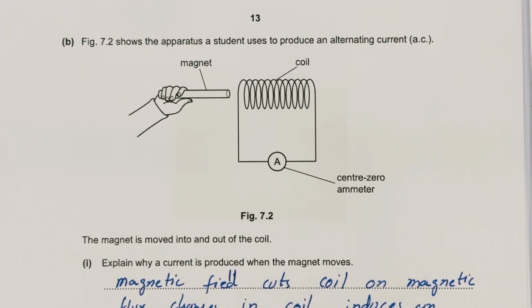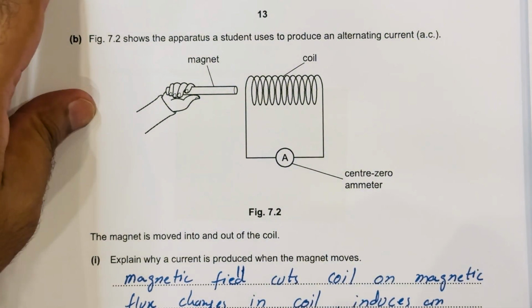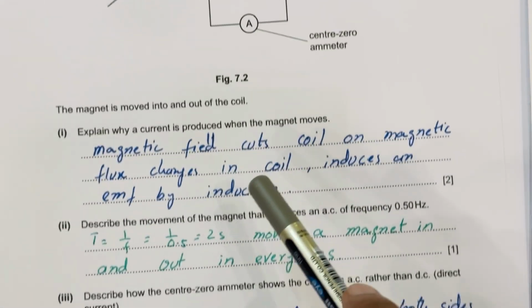Okay, moving to its B part. This is from electromagnetic induction. This is a very important question because this question is touching magnetic flux. Okay, I will explain during the answer. Figure 7.2 shows the apparatus a student uses to produce an AC, alternating current. Okay, the magnet is here, and this is the coil. The magnet is moved into and out of the coil.